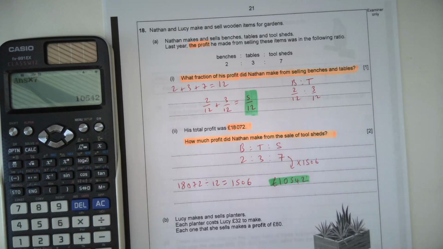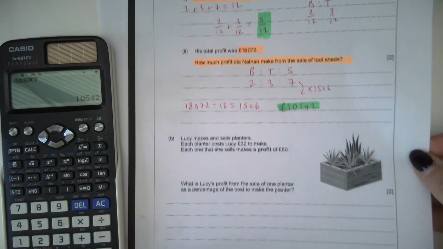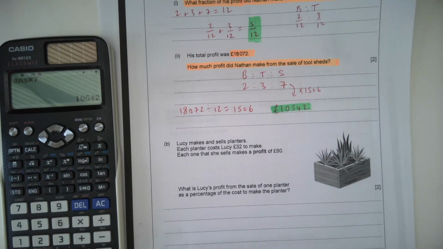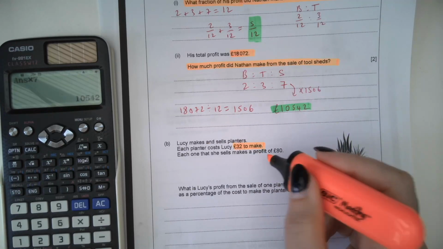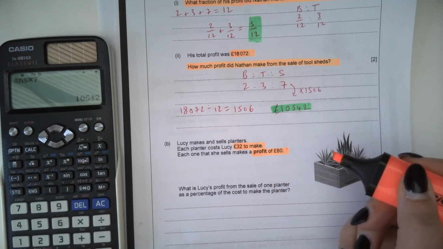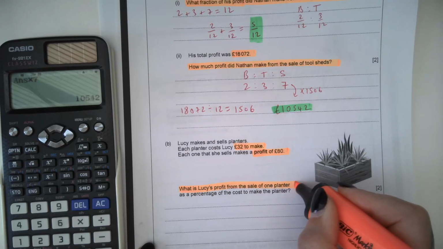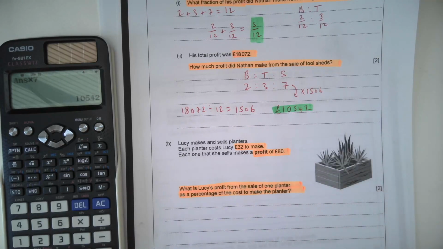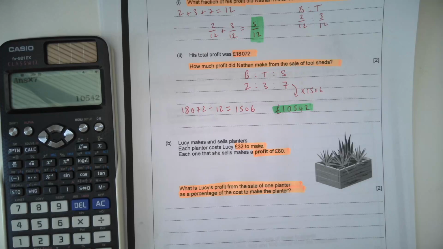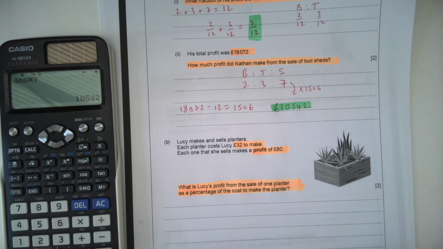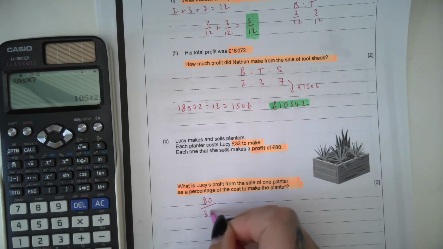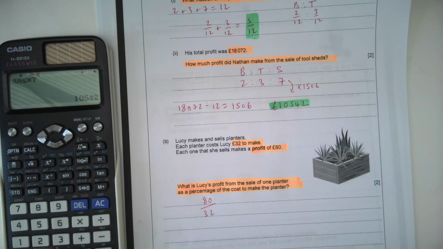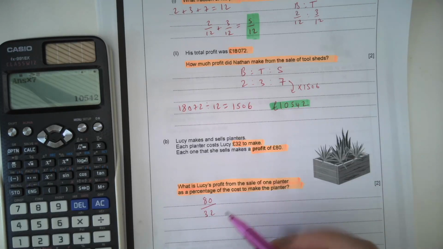Part B, Lucy makes and sells planters. Each planter costs Lucy £32 to make, and each one she sells makes a profit of £80. What is Lucy's profit from the sale of one planter as a percentage of the cost to make the planter? So we're going to start by writing the profit as a fraction of the cost to make it. She makes a profit of £80, but it only costs £32 to make that planter. So she's got £80 over £32.